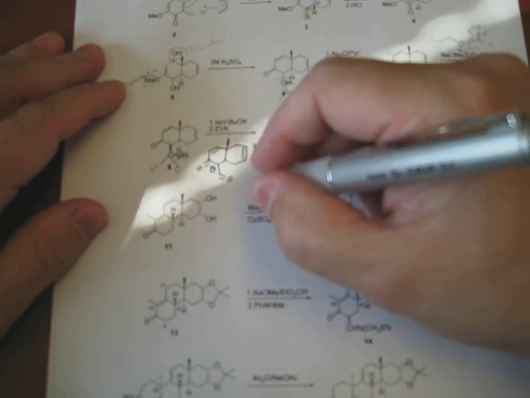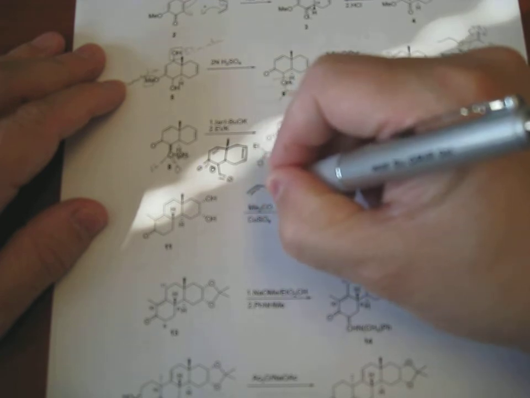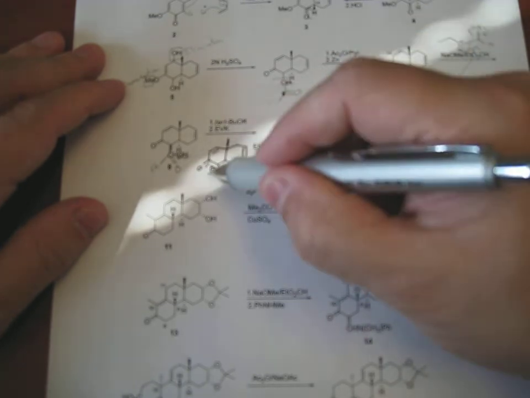So then you treat this with ethyl vinyl ketone. So ethyl vinyl ketone, conjugate addition, okay, tetrahedral intermediate collapses to give you that, right?